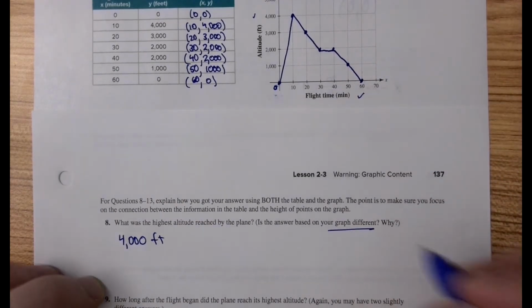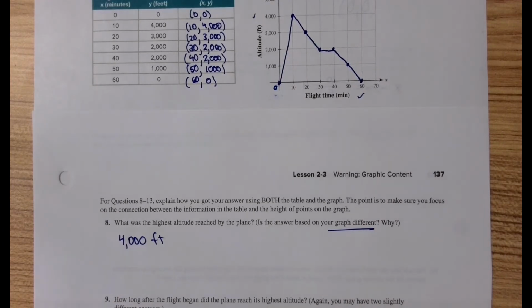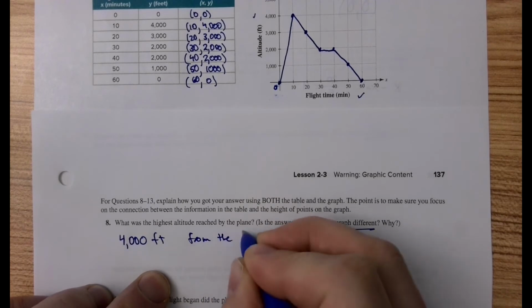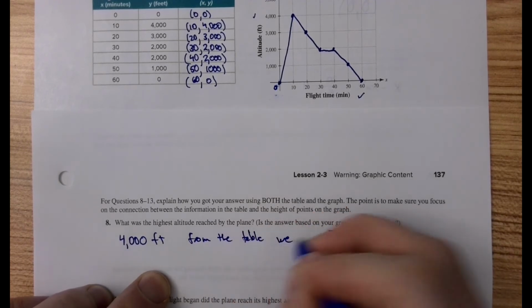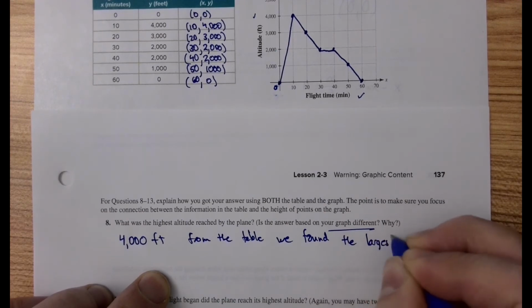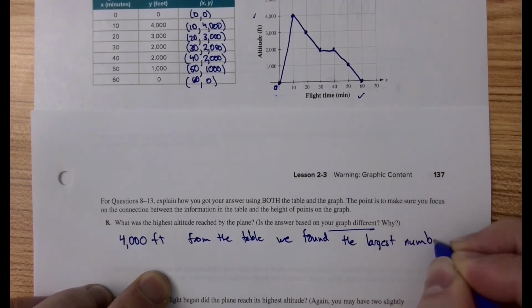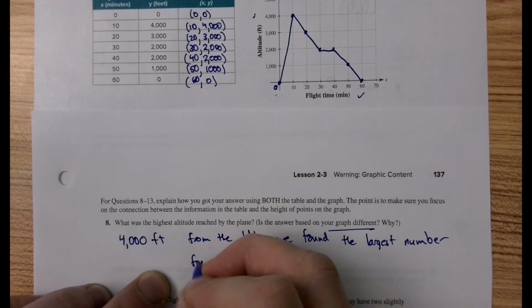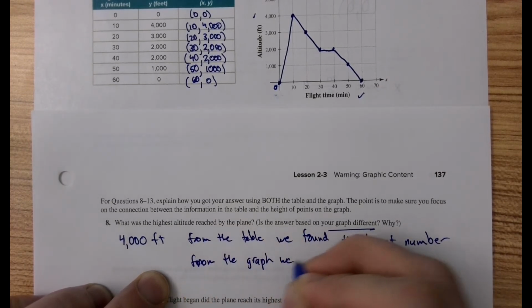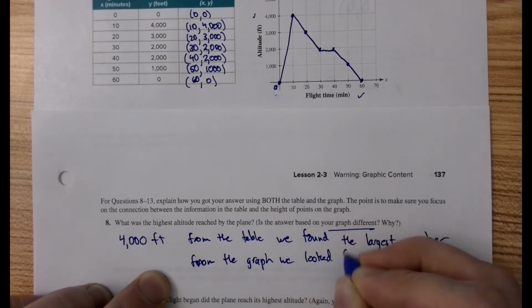If we're looking at the graph, we would be looking at the highest point on the graph. Are these different? Oh, no, but maybe our explanation is different. So from the table, we found the largest number. From the graph, we looked for the highest point.